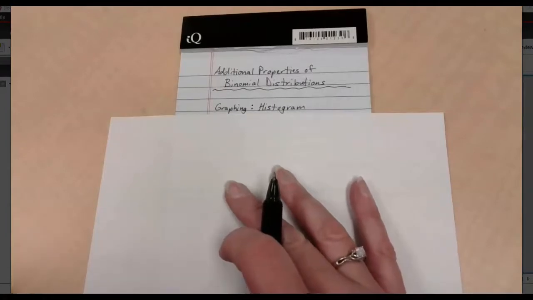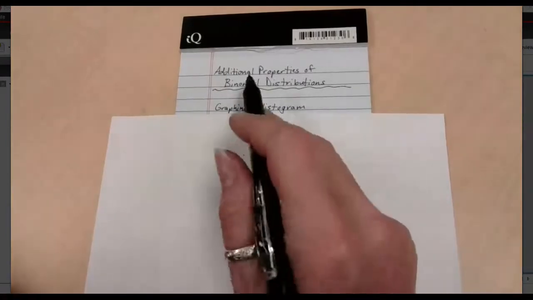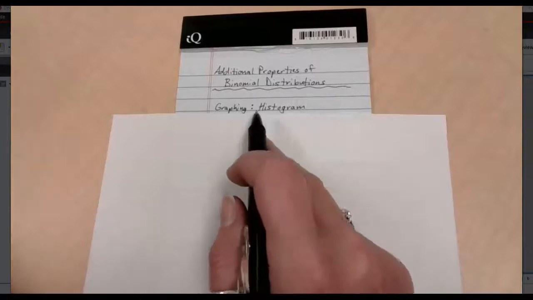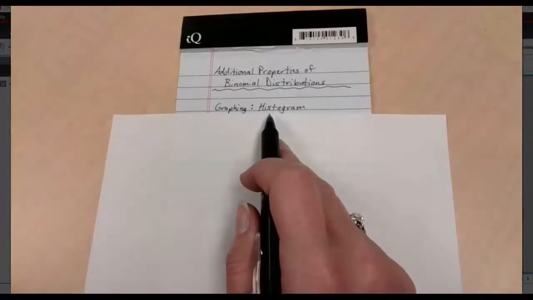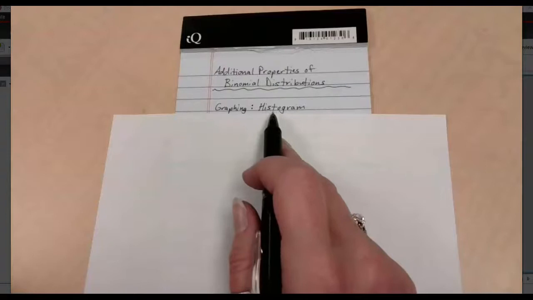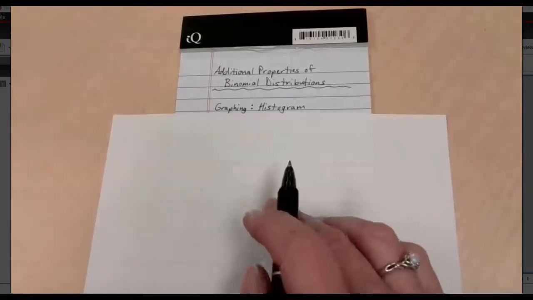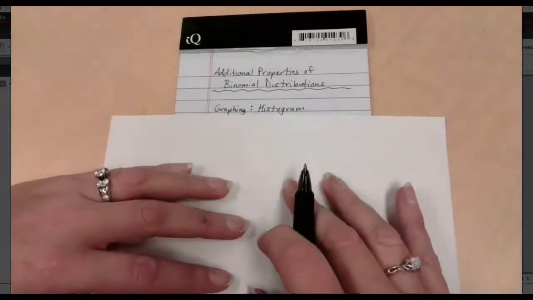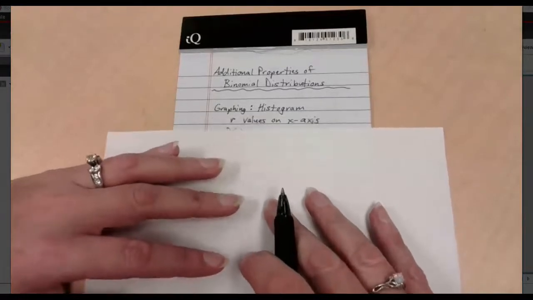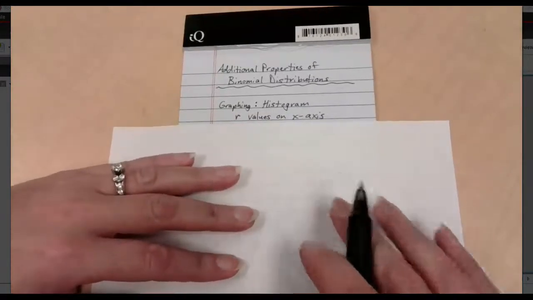If we're going to graph a binomial distribution, this is a type of probability distribution, so it makes sense that we're going to use a histogram. We used a histogram when we were putting together relative frequencies, and when we were using probability distributions, so we're just going to continue down that path with some slight alterations. So thing one, on the x-axis, what are we going to have?